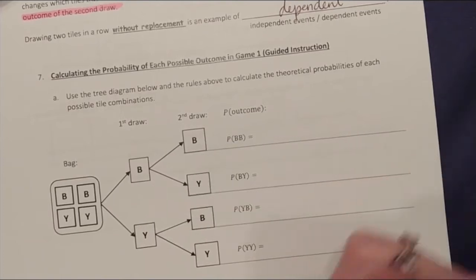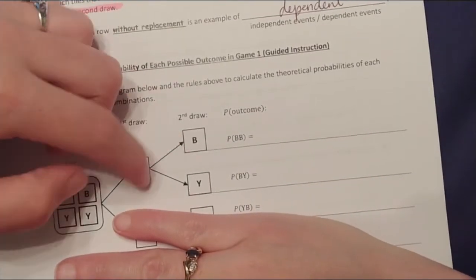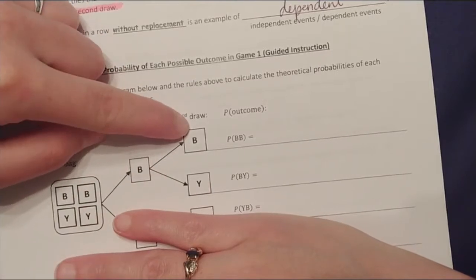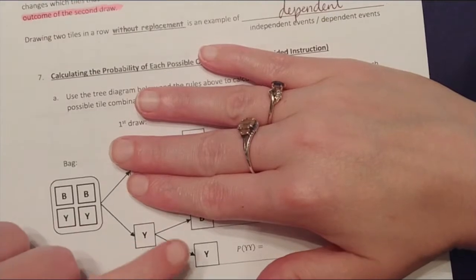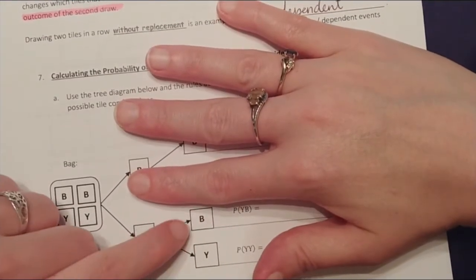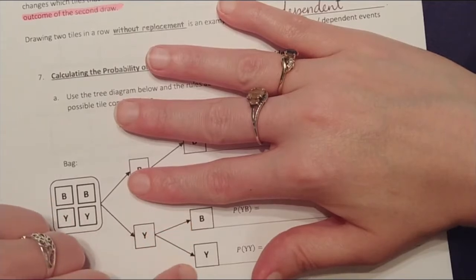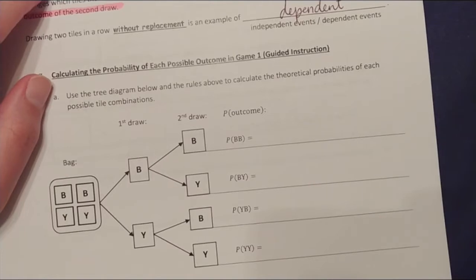And then the second time you draw, if say you drew a blue first, now you have two options. You can draw a blue again, or you can draw a yellow. If in the first draw you drew a yellow, then still you have two options. You could draw a blue in the second turn, or you could draw a yellow in the second turn. Okay, now let's calculate the probability.